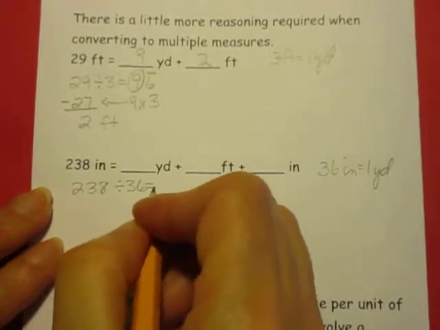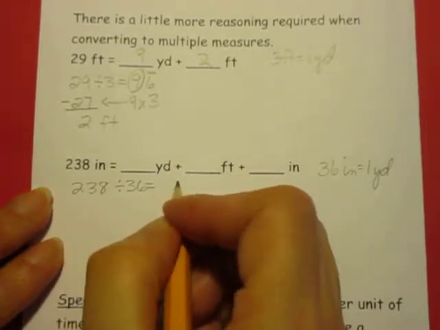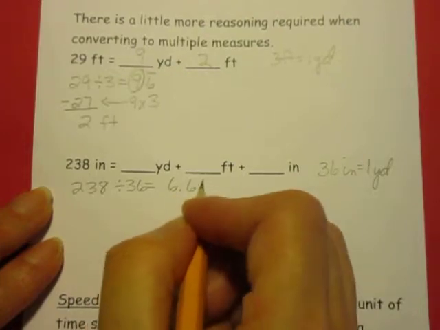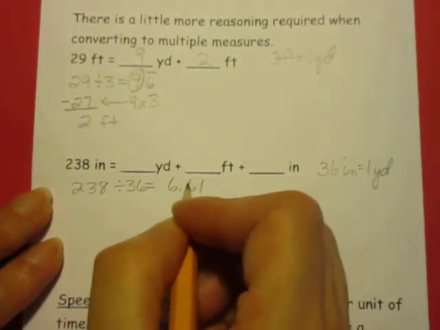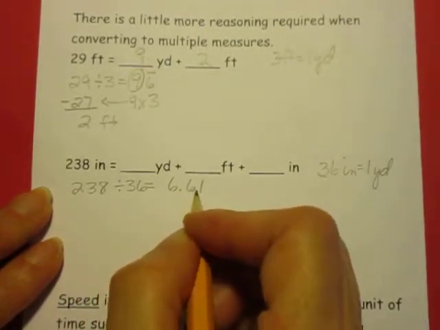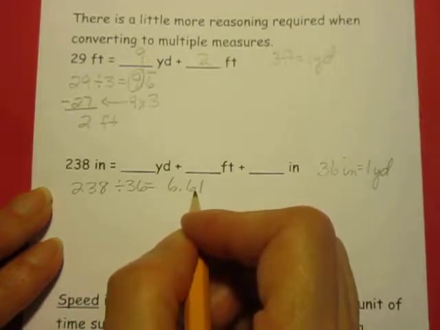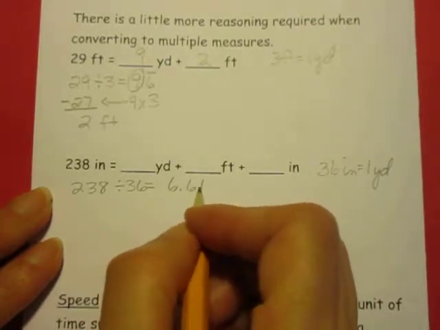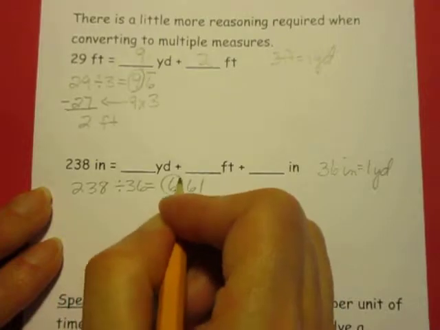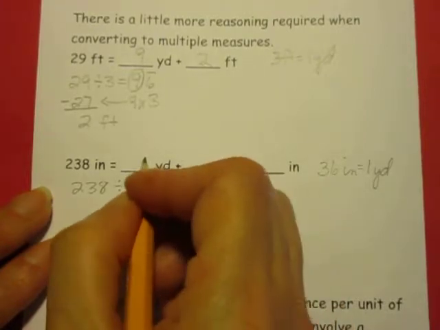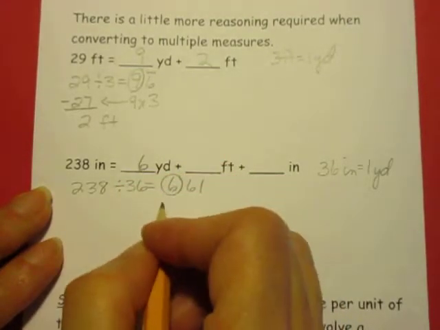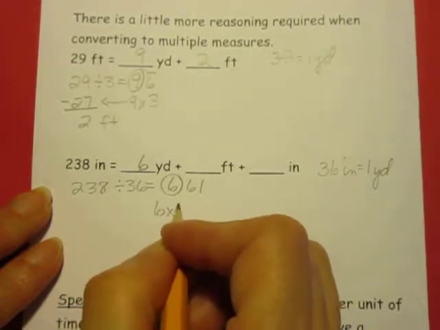And I'm going to come up with 6.61. And the thing is, I don't want this 0.61, 61 hundredths of the next yard. That isn't helpful. I don't want a decimal notation or a decimal portion. But I do know that I've got 6 full yards out of this. So I'm going to write 6 full yards here. And I'm also going to write down 6 times 36.